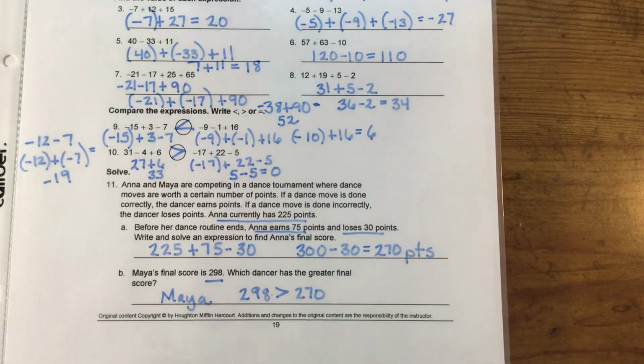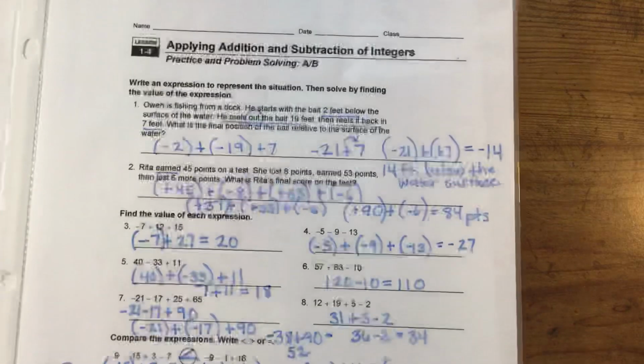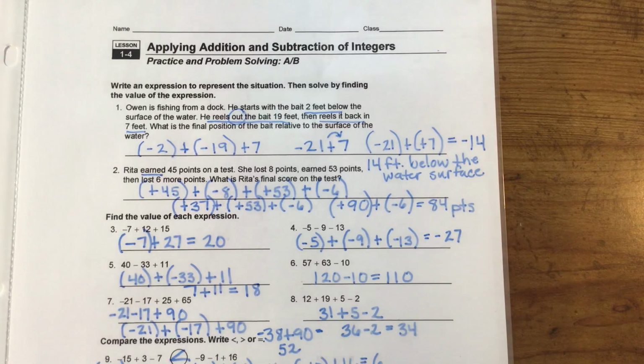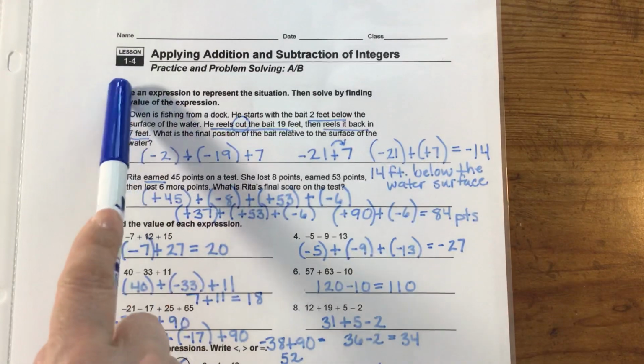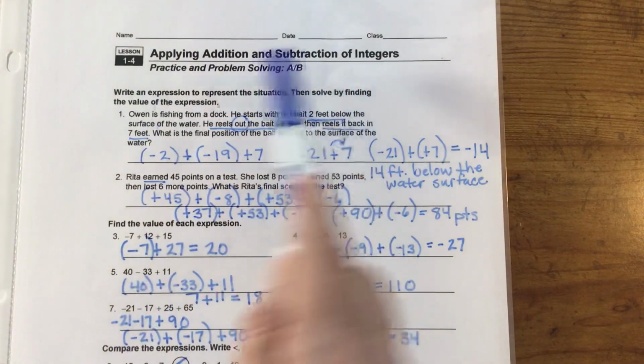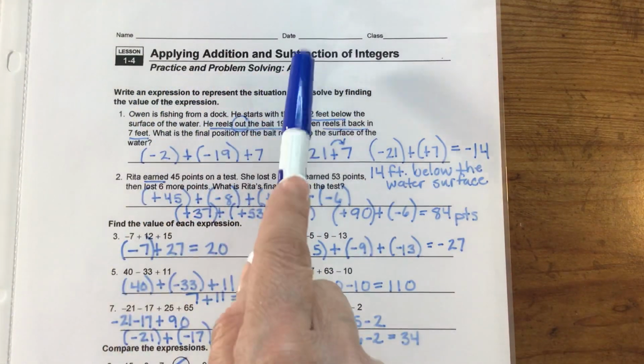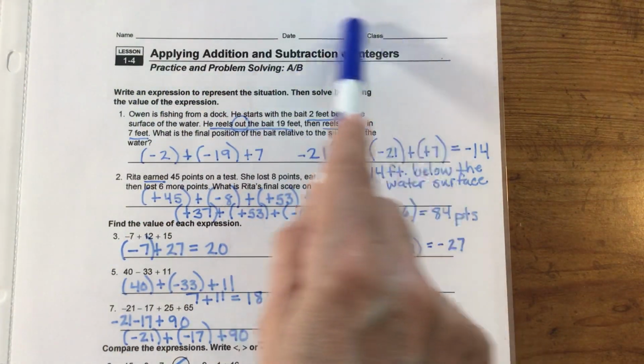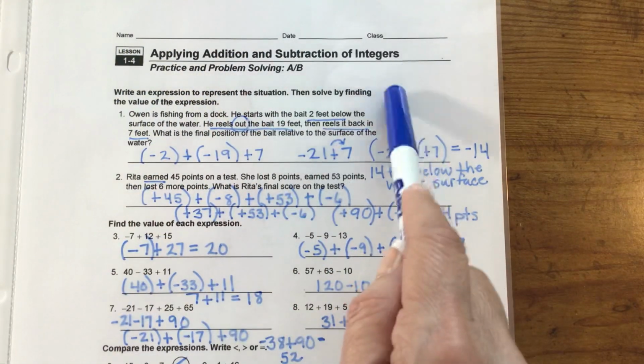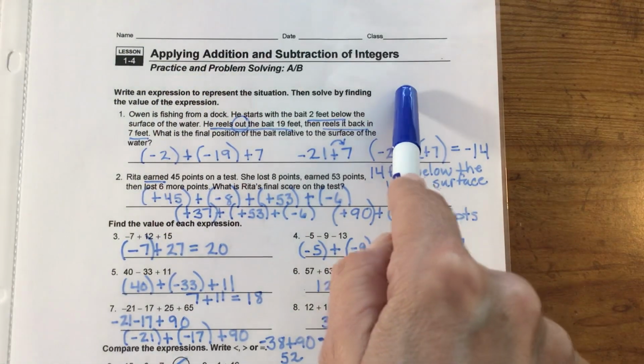Okay? Obviously, you guys don't have this paper, so there's nothing to turn in as far as this goes. You're going to go onto Google Classroom. You're going to see something that says Lesson 1.4, Applying Addition Subtraction, and it's going to say Practice Problem, and it should say D. I'm pretty sure I added this to the top. If not, the lesson is here for the day.